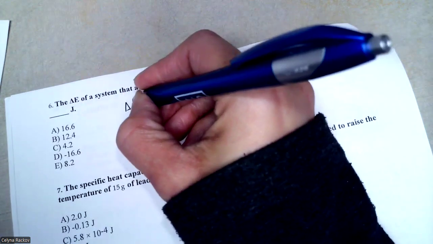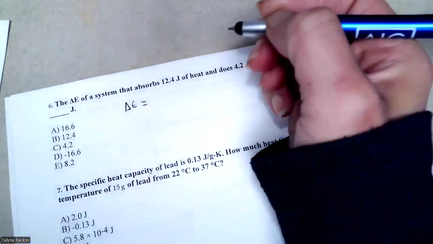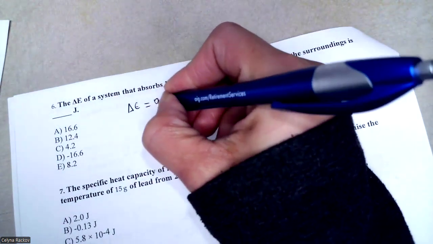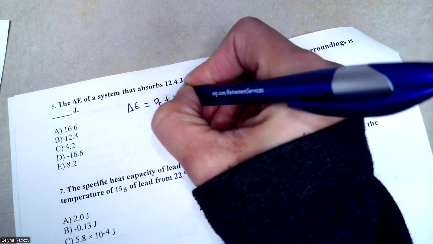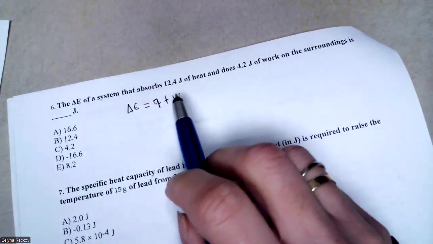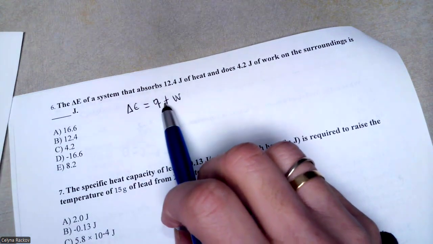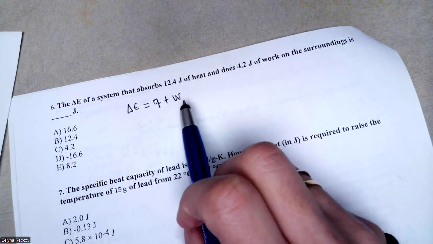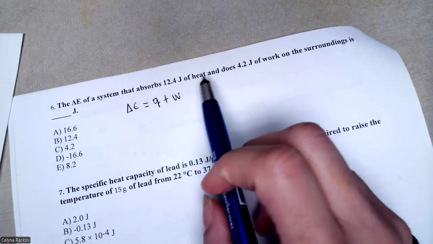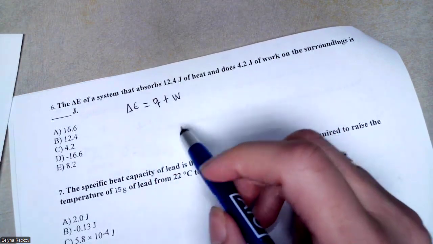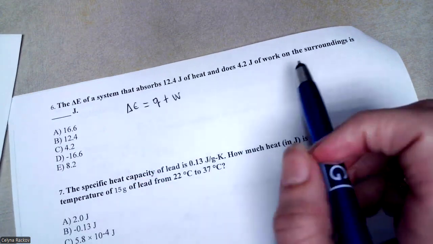The energy change will be heat plus work. But sometimes the heat can be positive or negative, and the work can be positive or negative. So it depends what the question is saying here.